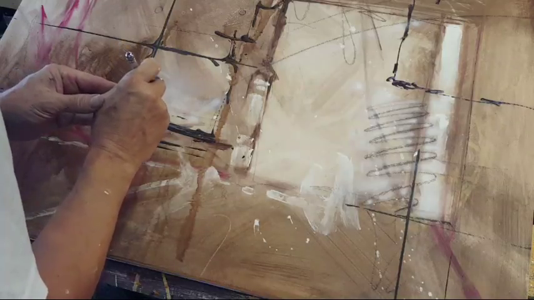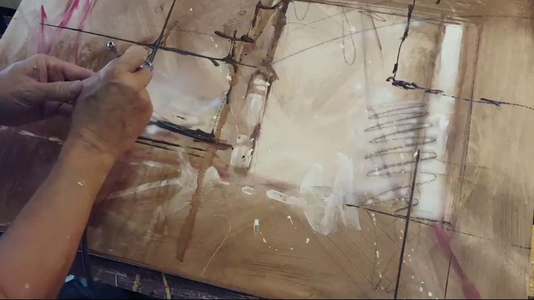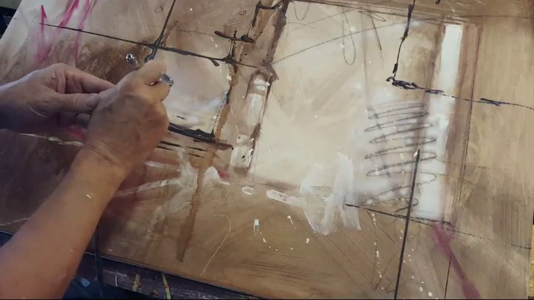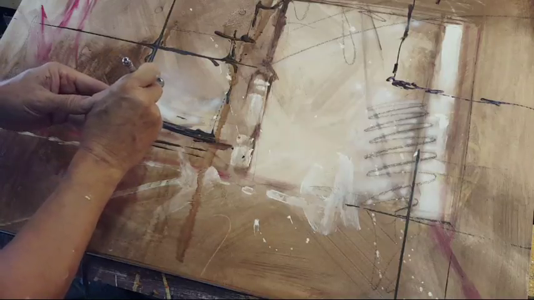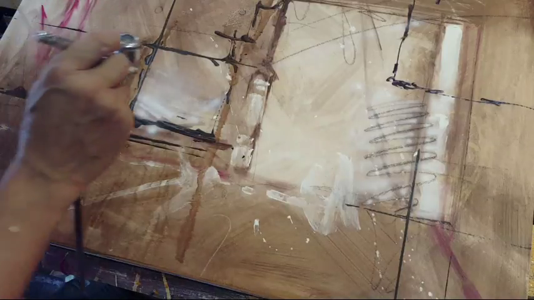Here's another example. There's 2 lines made here, just some random stroke. But when you come back and paint around it, all of a sudden it reinforces it greatly, and it's no longer a random stroke. Now it's like, wow, it attains a lot of weight or intentionality. That's what I'm looking for.